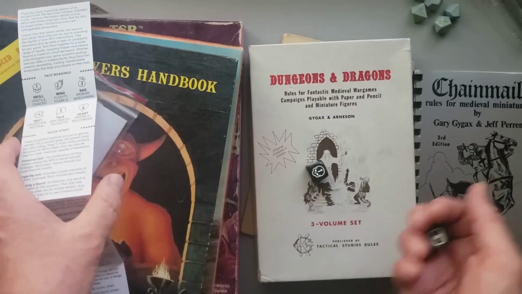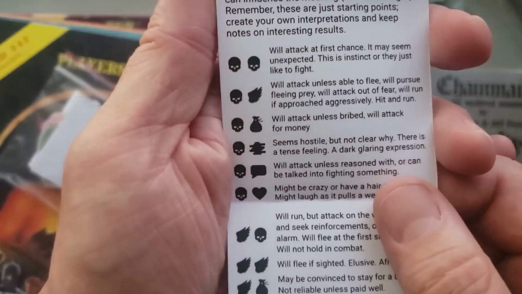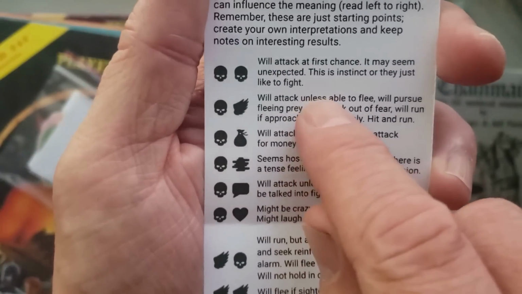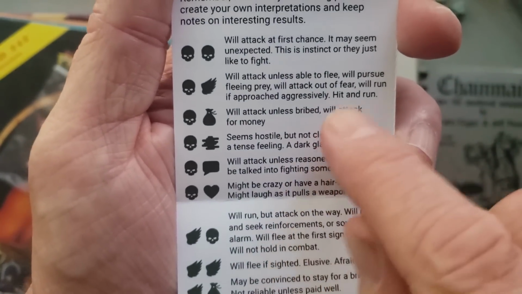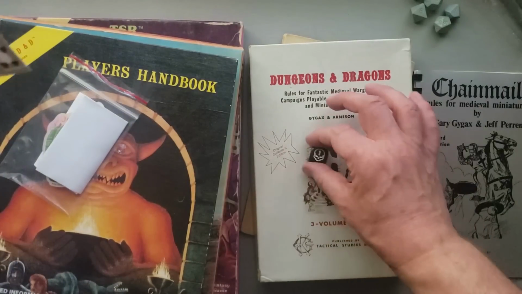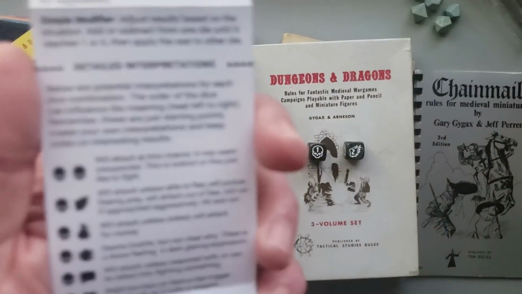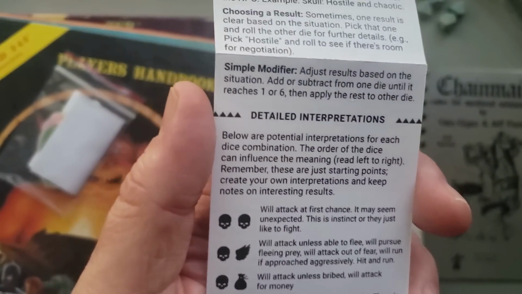So I got a 1, and then I got a 2. Then you can look on the chart here and see, well, that means they will attack unless they're able to flee, and they will pursue fleeing prey, or they will attack out of fear, and they will run if approached aggressively, hit and run. So those are all ways that you can interpret what these dice mean as a way to add a little bit more nuance and context and complexity to the standard 2d6 reaction roll tables.